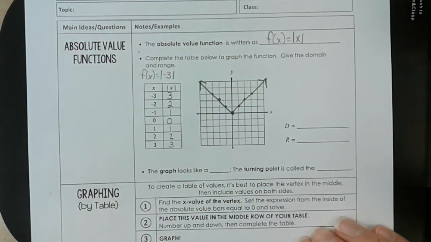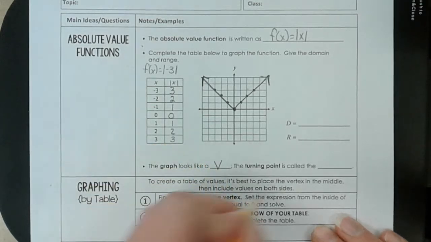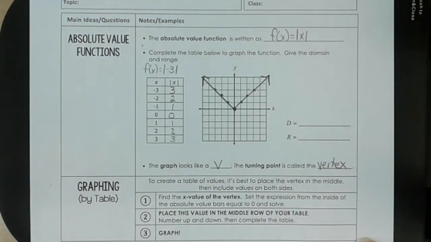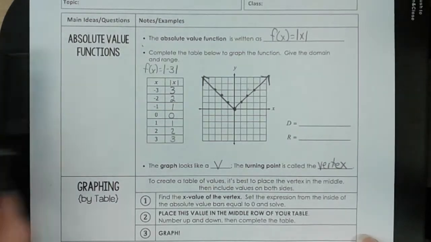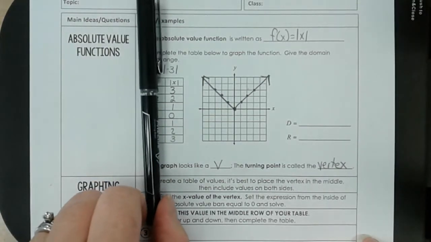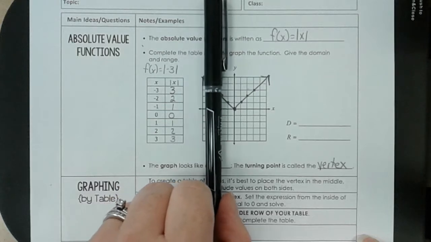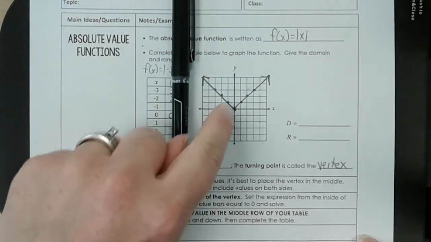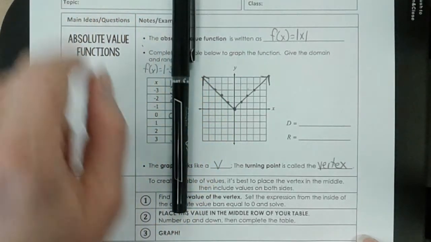That's our main function. Remember, it looks like a V, and the turning point of it is called the vertex. Let's take a look at the domain and range for this. So if I take my pen and I put it on this graph somewhere, if I'm way over here, am I going to touch a point on my graph? Well, yeah, because this line goes on forever and ever in that direction.